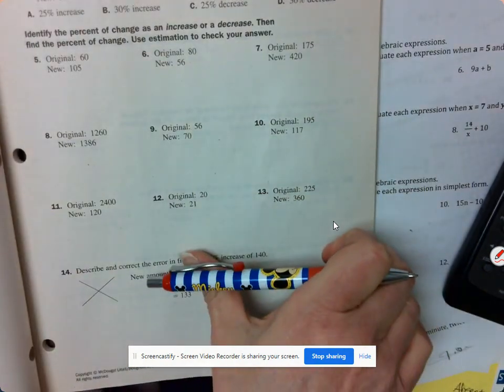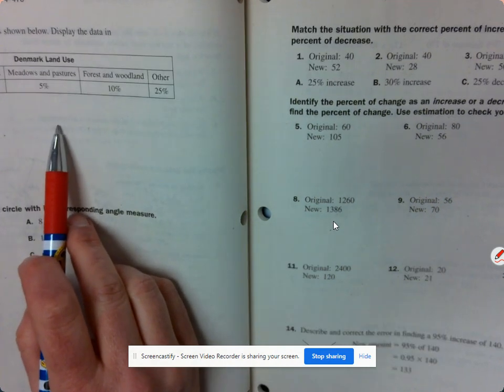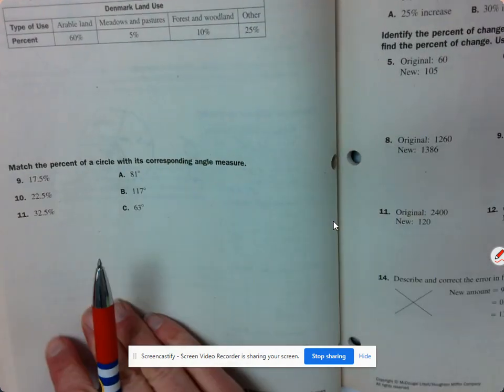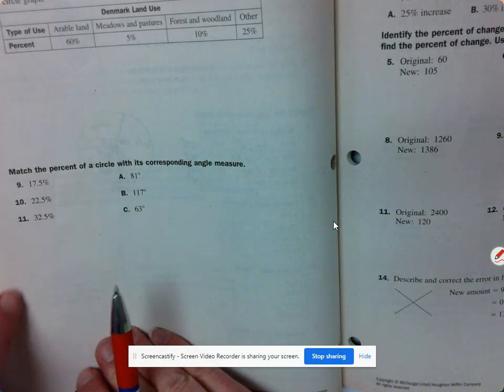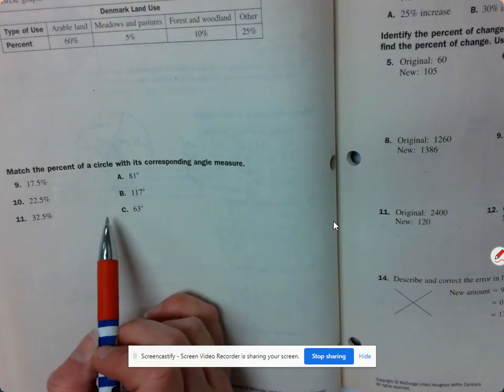On the back side, you have to do one more circle graph. So we're doing a total of 1, 2, 3, 4, 5 circle graphs. Then this last one is just matching that percent with the angle measurement.